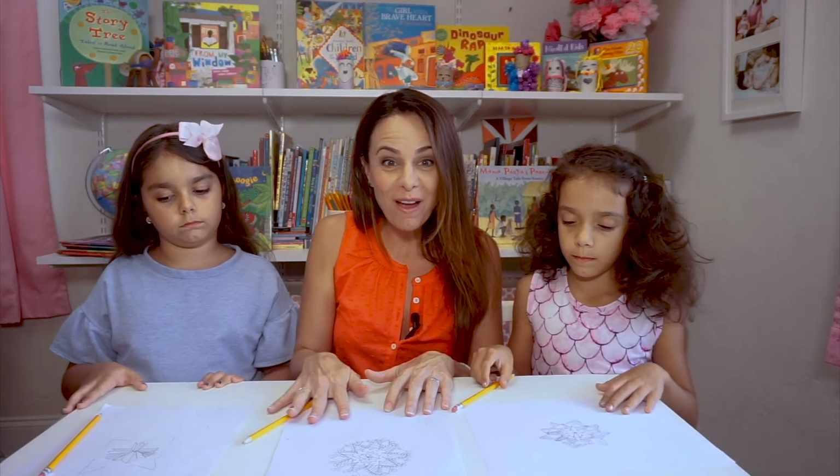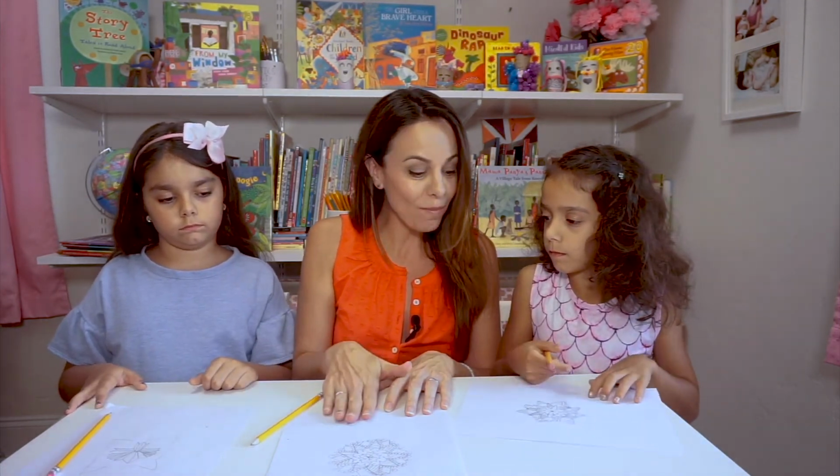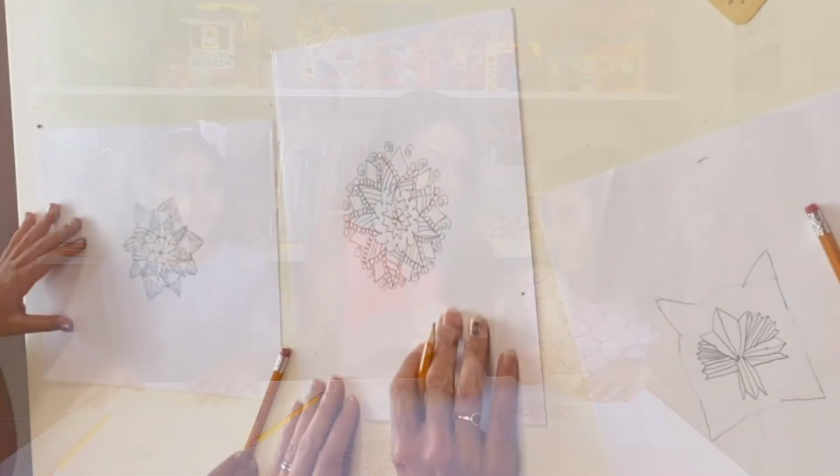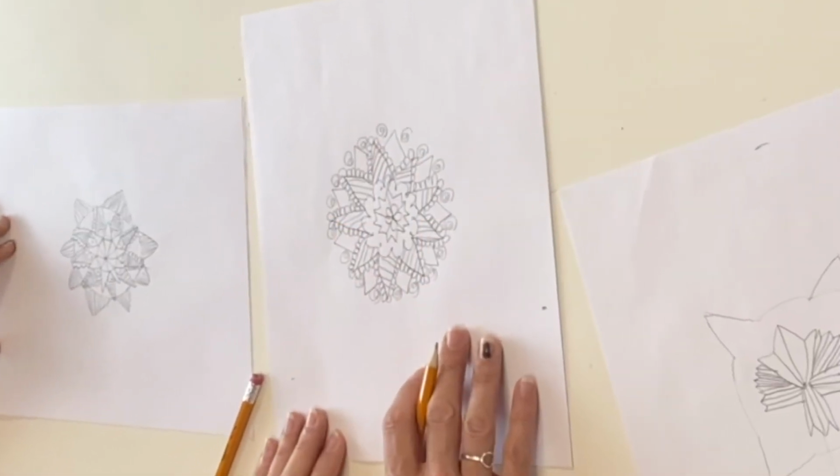Wonderful job, everybody. You know, I think we might even be able to use these as coloring pages and fill in all of the spaces if you wanted to with different colored pencils.